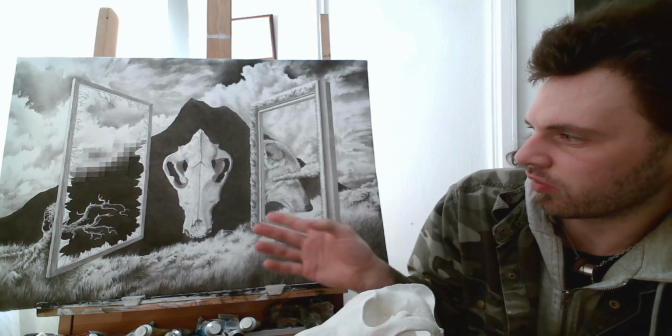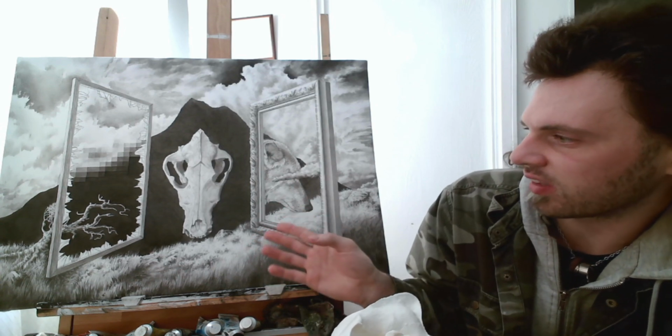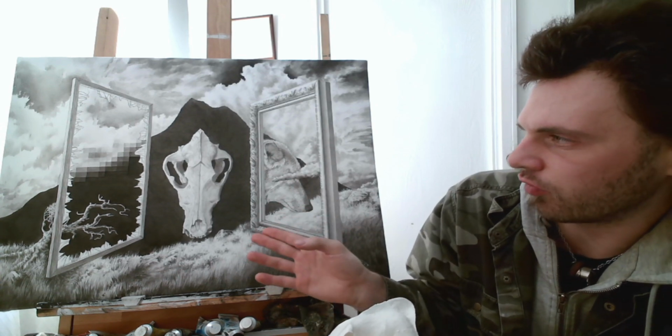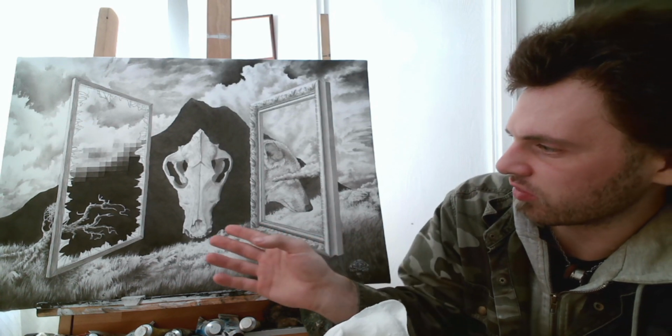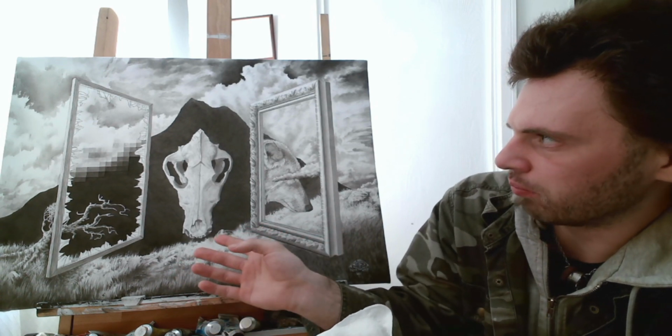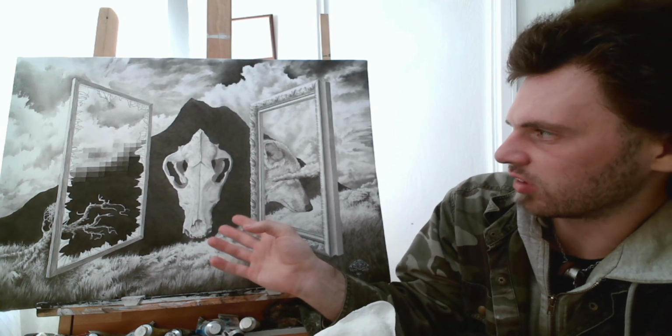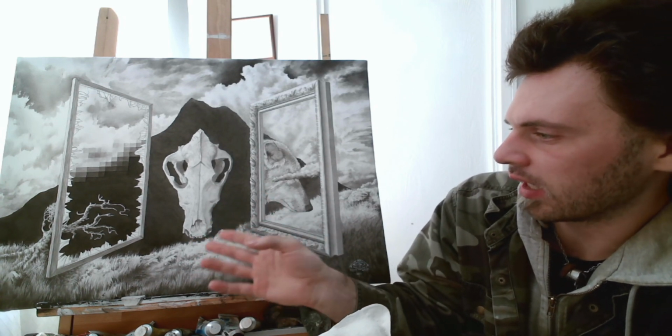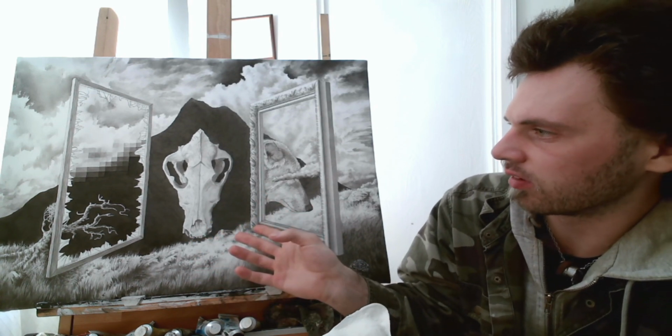So showing the skull in the centre is basically a way of showing an understanding of the wolf and its place in the ecosystem. That's also shown by having the skull essentially flat against the mountain, or kind of a part of the mountain in this case.